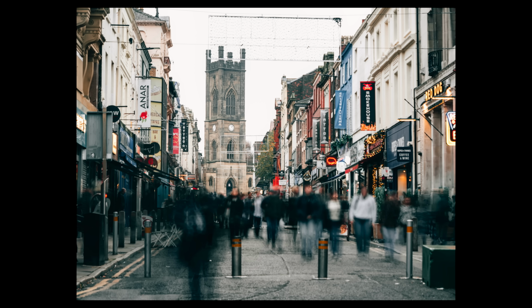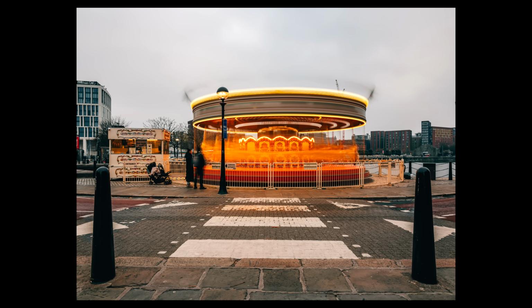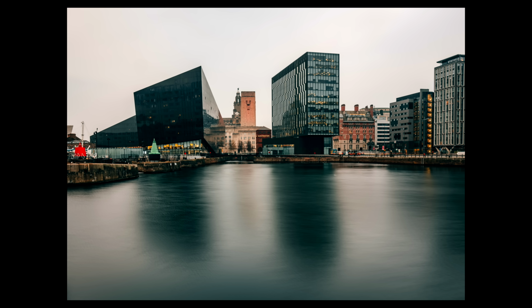So here are my 3 images using live ND, and I think I like the carousel image the best, but I do always like how smooth and tranquil using this technique can make water, so I do like the cityscape one too. So let me know which image is your favourite.